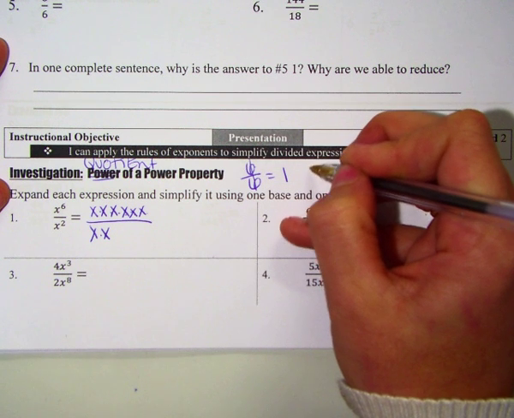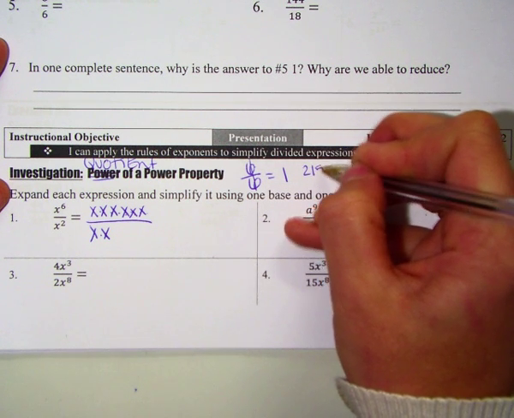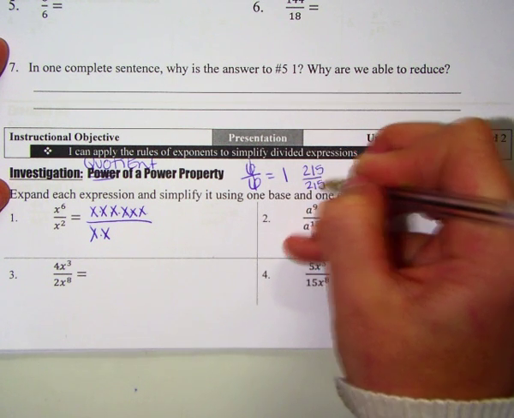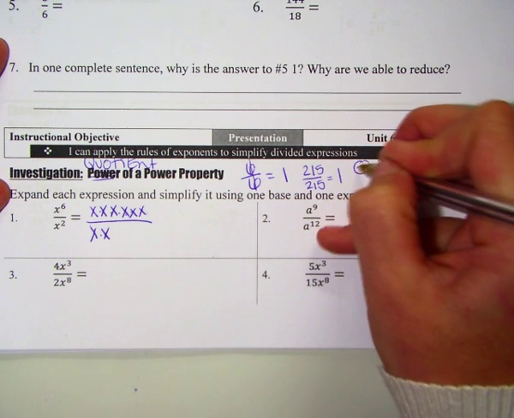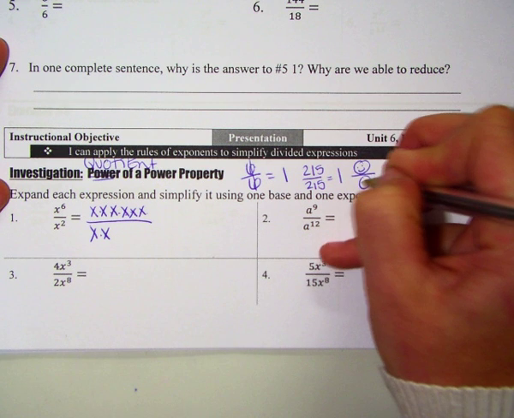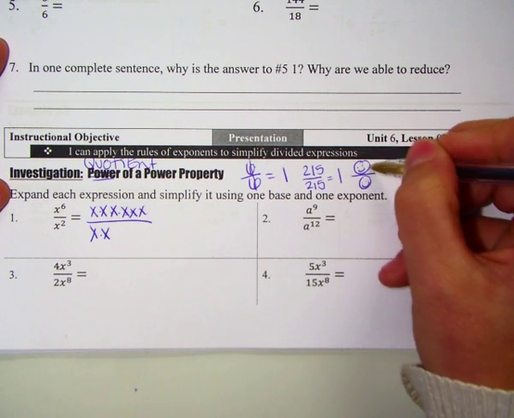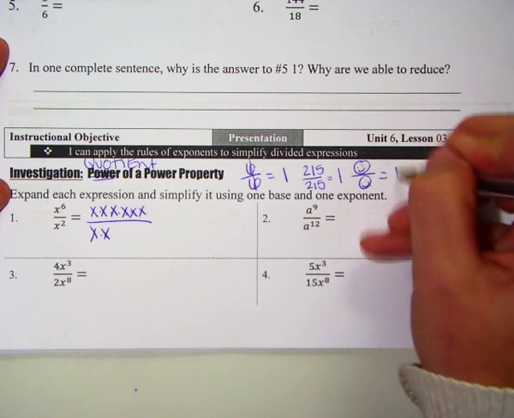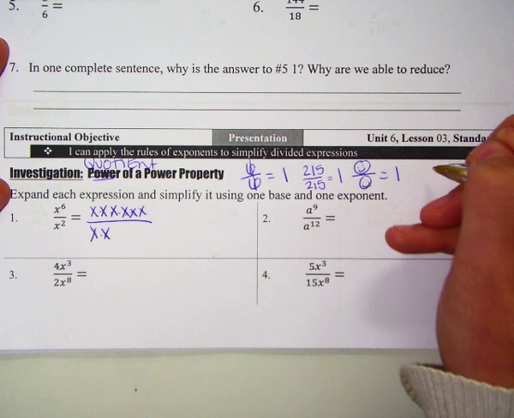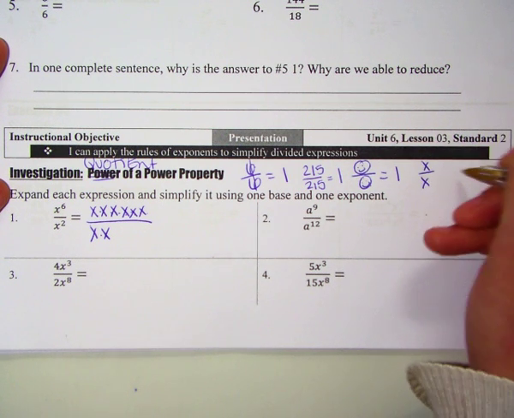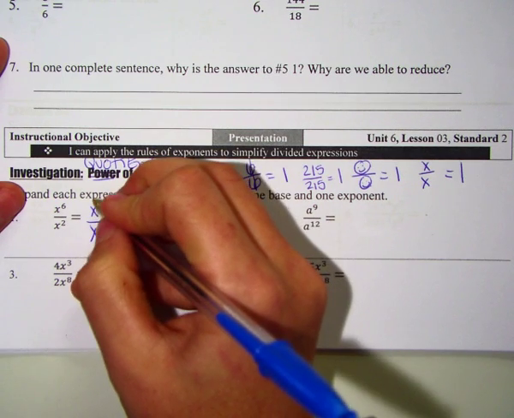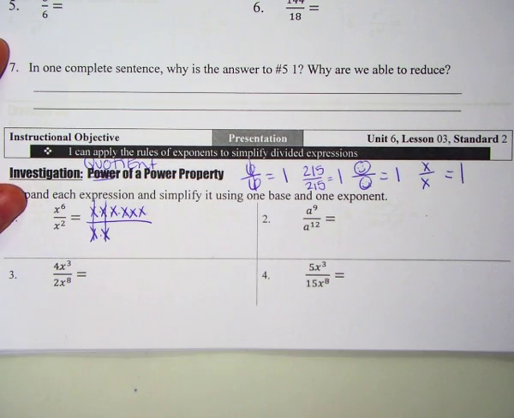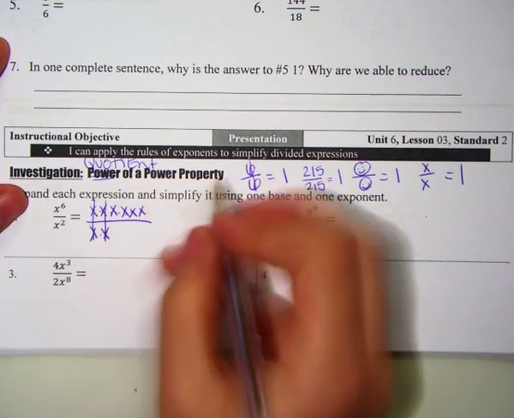For example, 215 divided by 215 equals 1. So are things like smiley face divided by smiley face. Anything divided by itself is 1. So x divided by x also equals 1. So I'll go ahead and cross those out because those reduce to 1.